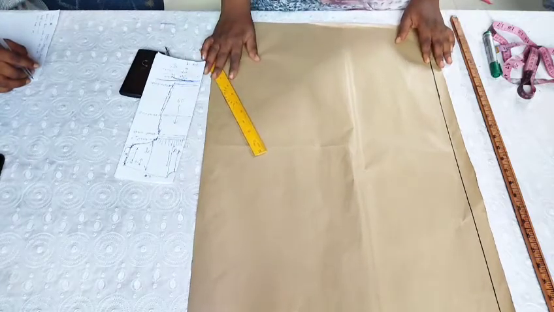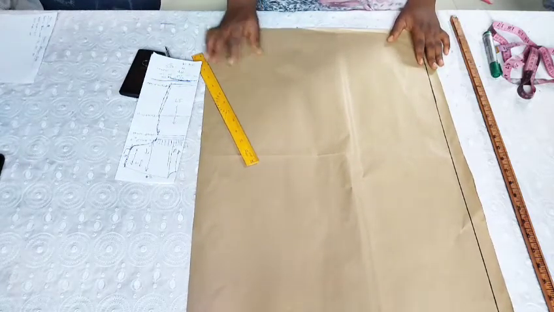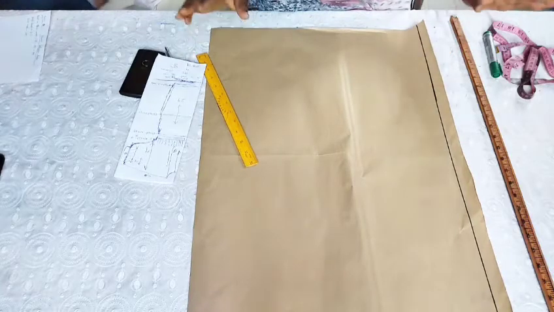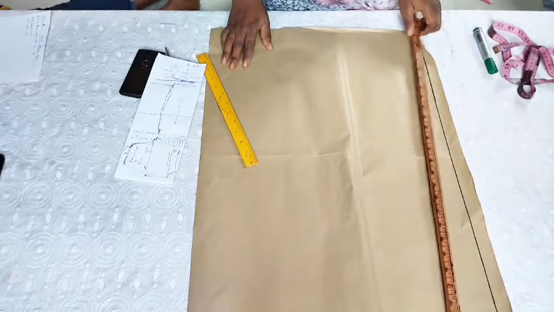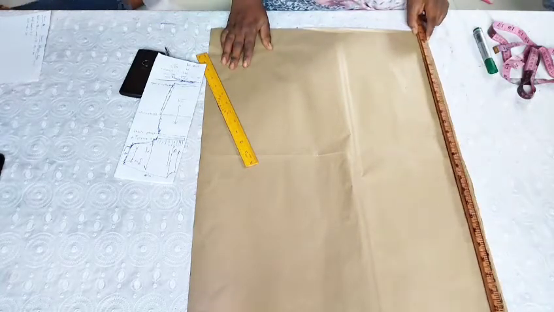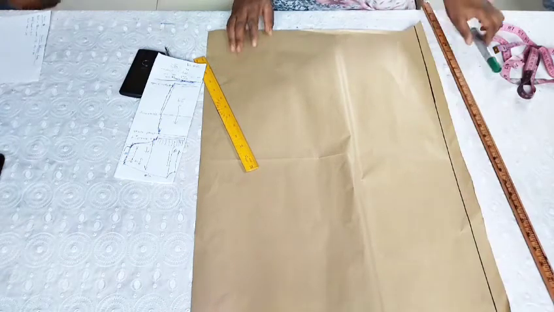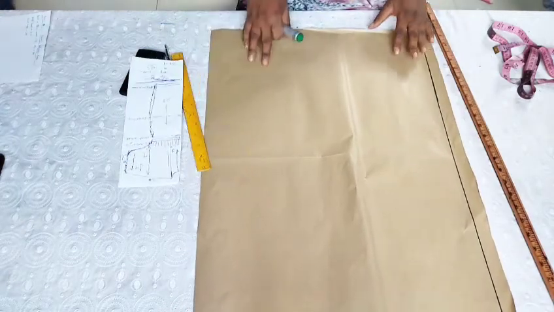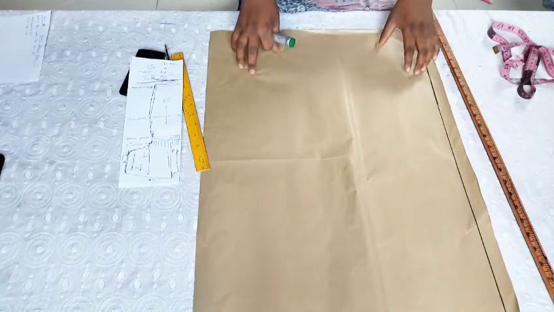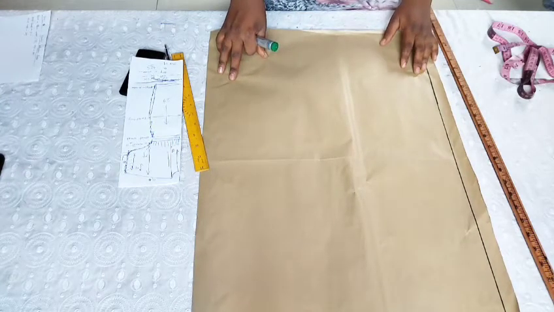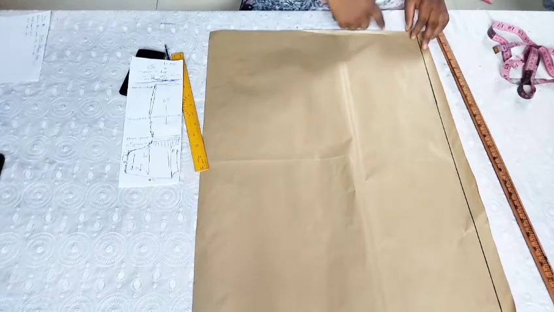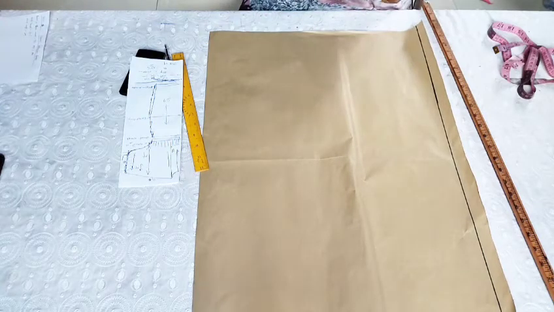I'll be dividing this tutorial into two sections. In the first section, I'll be drafting the upper body of the dress. To do that, I've marked the starting point of my measurements. I'm drafting a quarter of the body. I hope you guys can see what I'm doing. I'm assuming that this place is on fold.